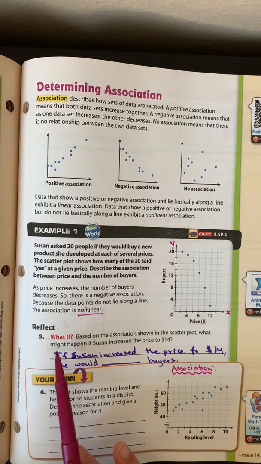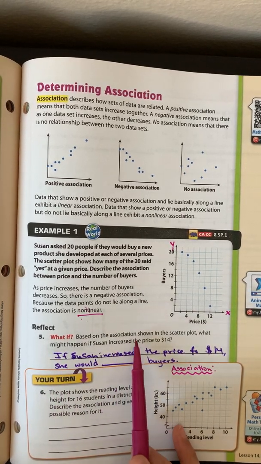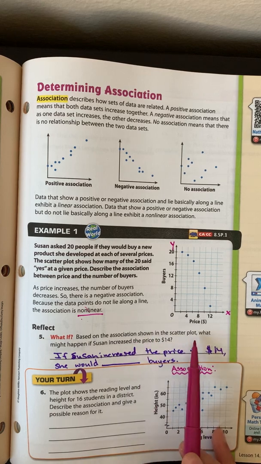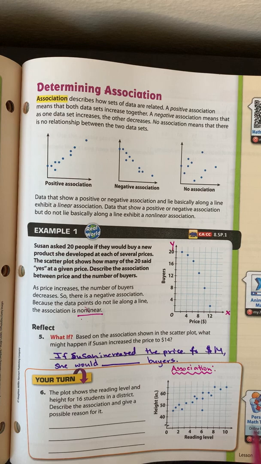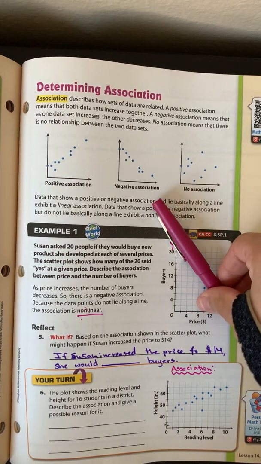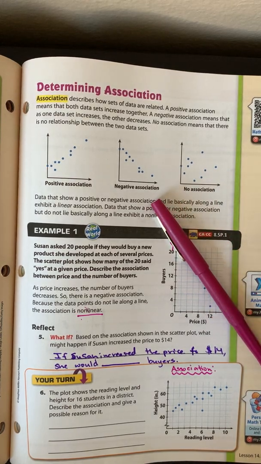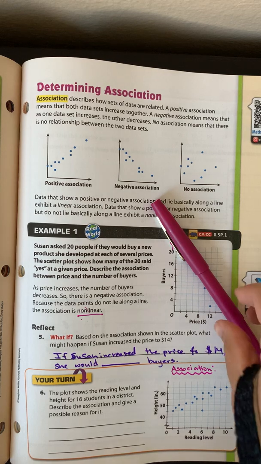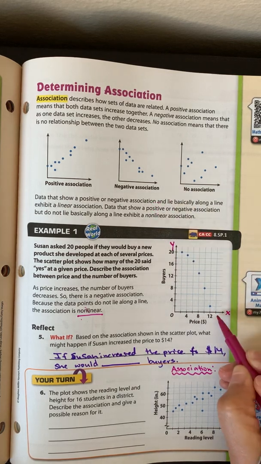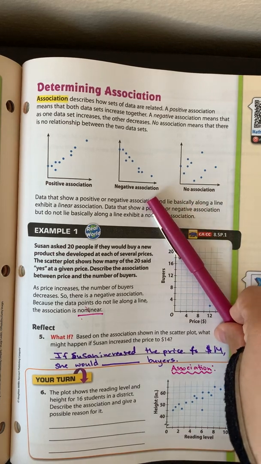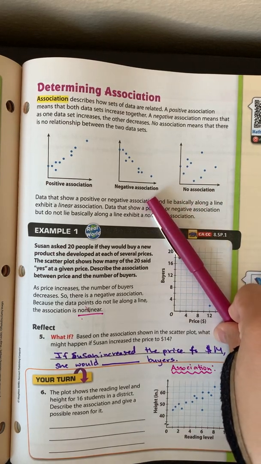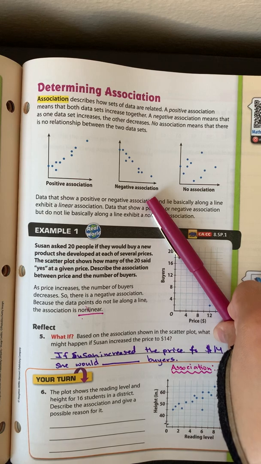So the reflection question, what if? Based on the association shown in the scatter plot, what might happen if Susan increased the price to 14? I can make my own line of best fit here, and we'll do this with a ruler next week. If I see that the price is over here at about 14, I'm willing to bet that she has very few or no buyers for this particular product.